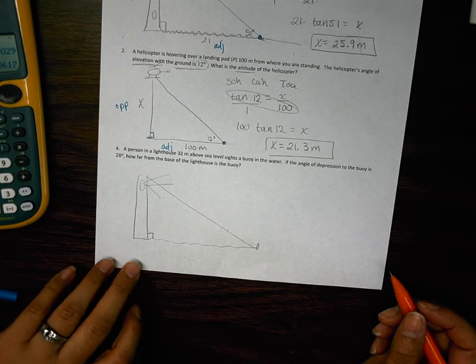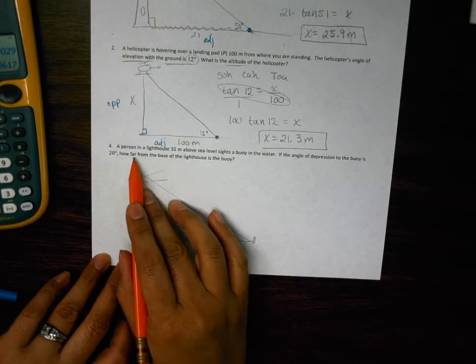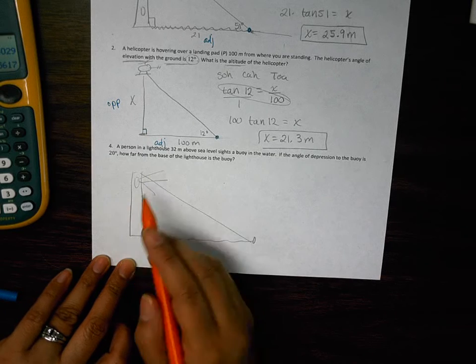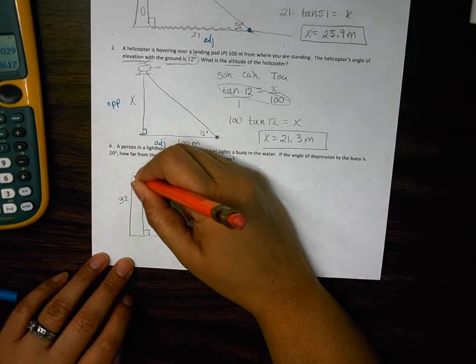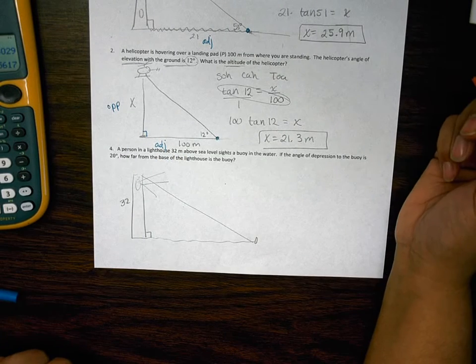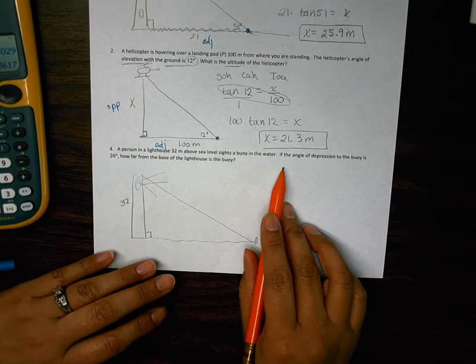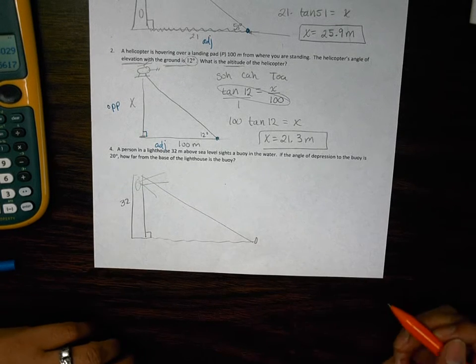Okay, so where is it at? Where's the 32? The 32 is the lighthouse. A person in a lighthouse 32 meters above sea level. Do you see how the top of the lighthouse is 32 meters above sea level? Does that make sense? Yes? Okay. The angle of depression to the buoy is 20 degrees.